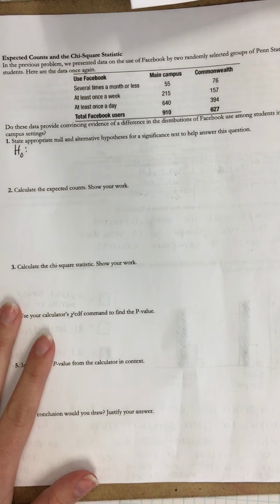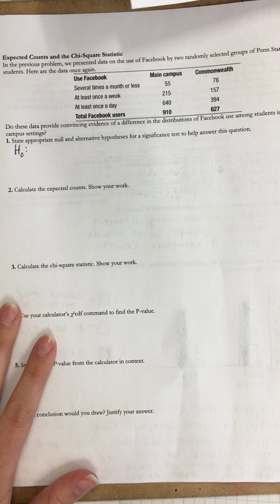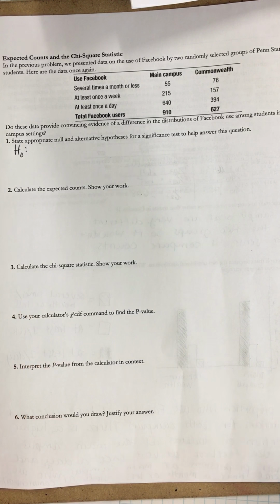So our H null is always going to be, we're going to write these in words for chi-squared. It's just a lot easier. In the book they have how to write it in symbols, but it's better this way.